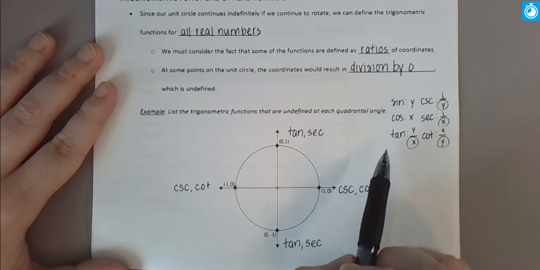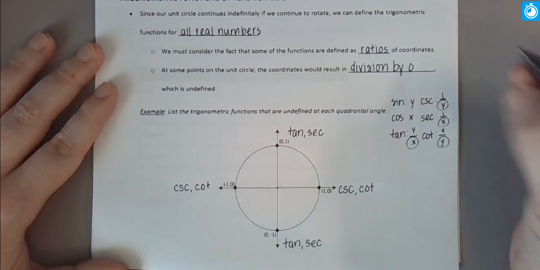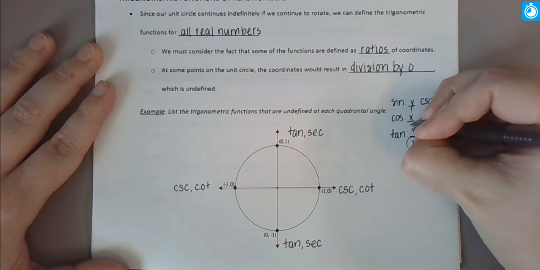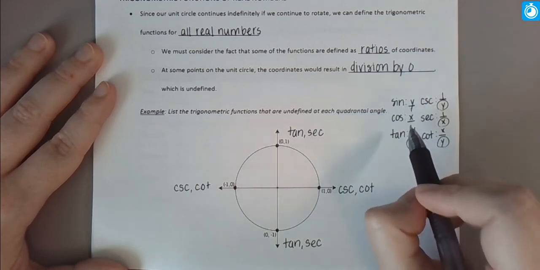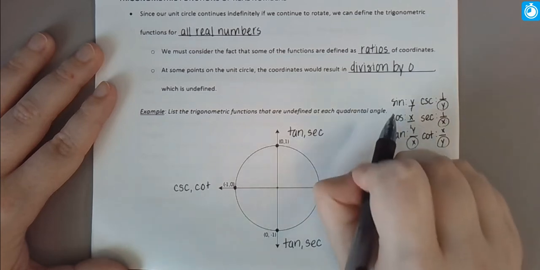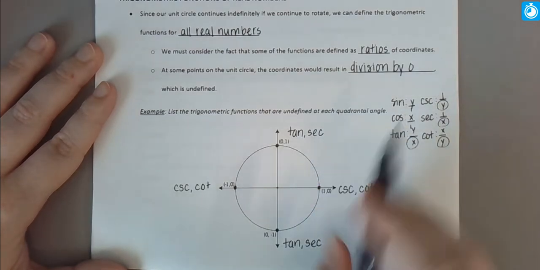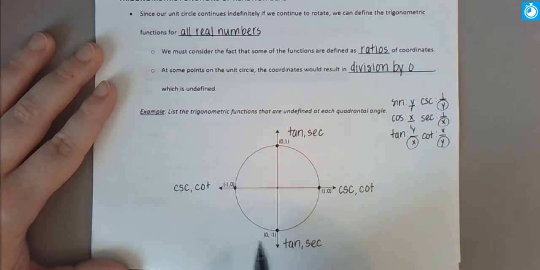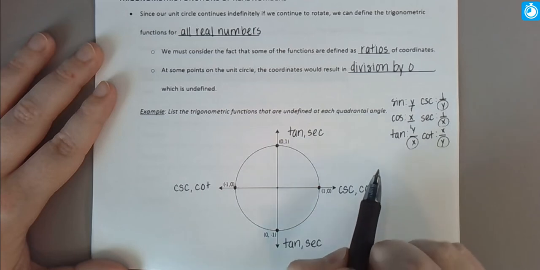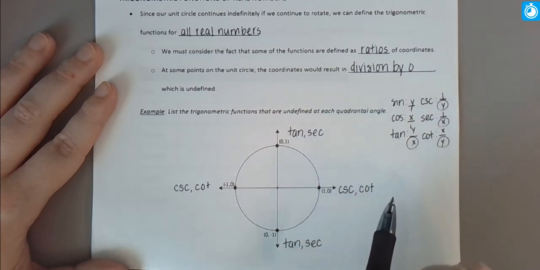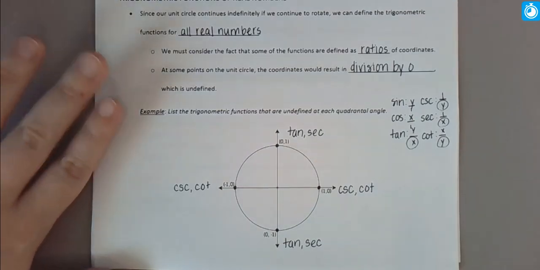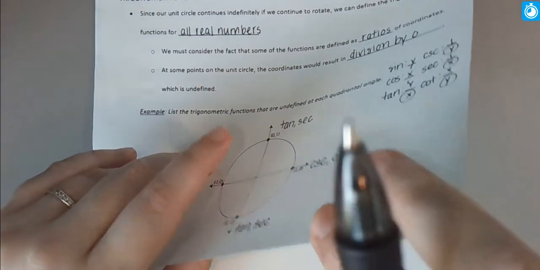What about sine and cosine though? Well, they're not defined in terms of division. Technically they are, but it's just y over 1 and x over 1. So there's no risk of dividing by 0 because the denominator is always 1. What that means is that sine and cosine are defined along the entire unit circle. Another way of saying that is sine and cosine are defined for all real numbers. You can evaluate the sine function and the cosine function with any input you want, and you're not going to run into any issues.